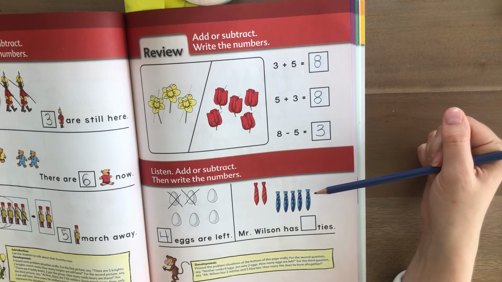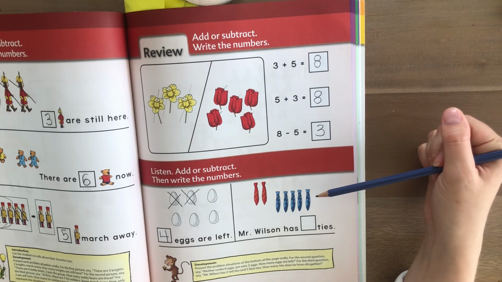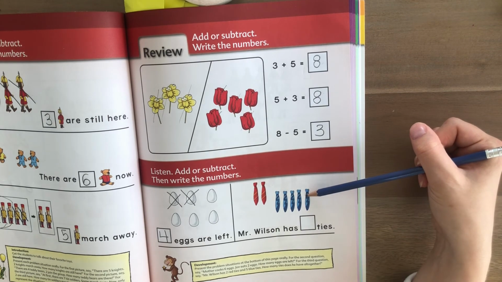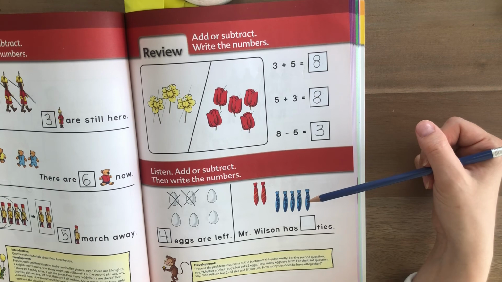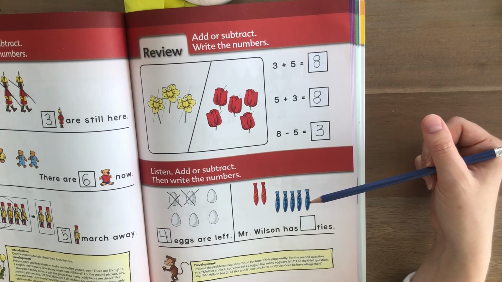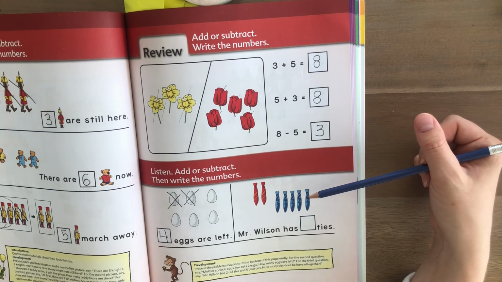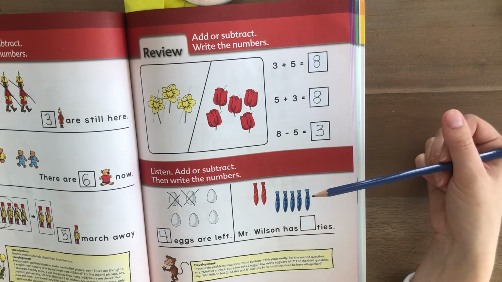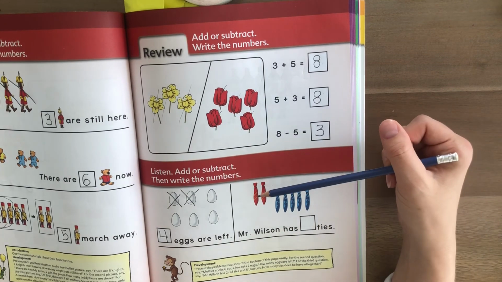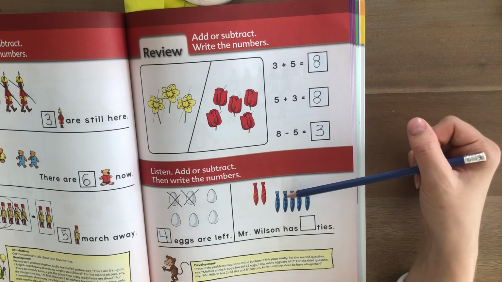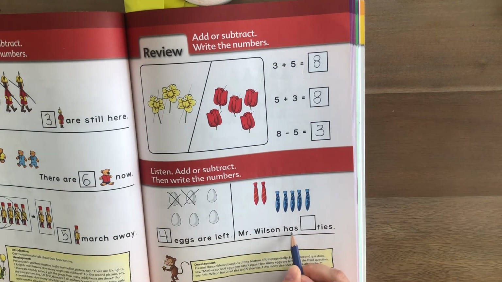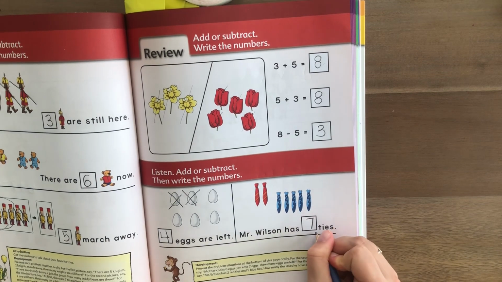All right, let's look at this last one. Mr. Wilson has 2 red ties and 5 blue ties. How many ties does he have all together? Do we need to add or do we need to subtract? Add. We need to figure out how many ties he has all together. Let's count. 1, 2, 3, 4, 5, 6, 7. Mr. Wilson has 7 ties.